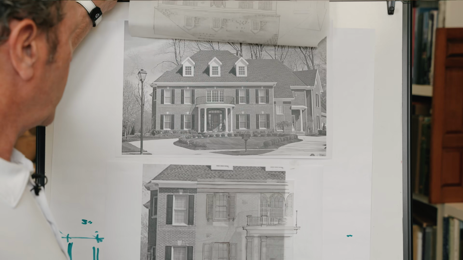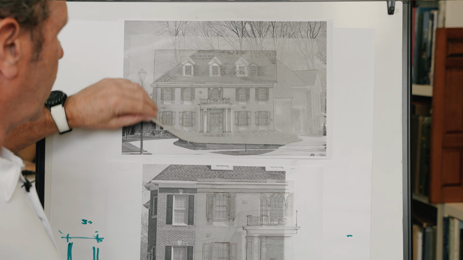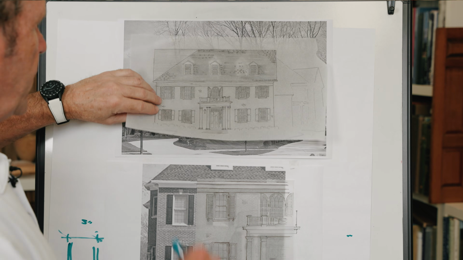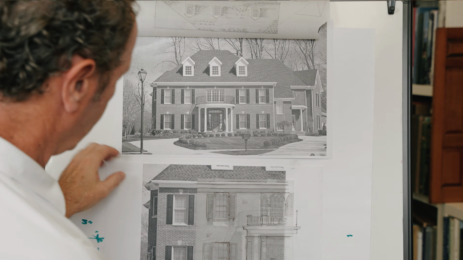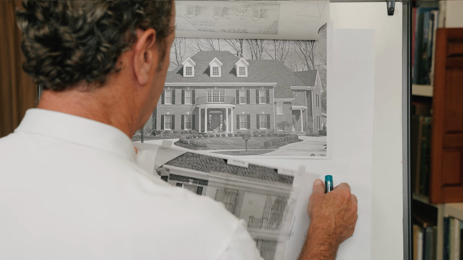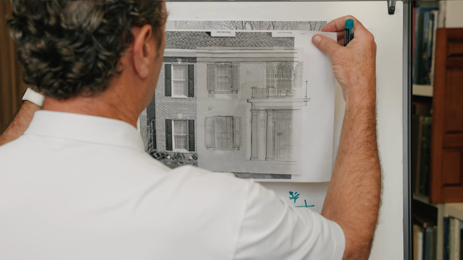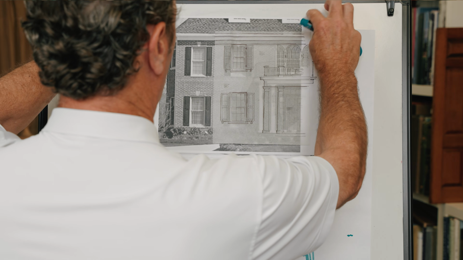Okay guys, this is part 2 explaining how to fix the Colonial Revival house. Last time I talked a little bit more about the dormers, but this time I want to talk more about the windows. And I want to show you the way this is put together so that you can understand how to make your windows better and why windows are so important.